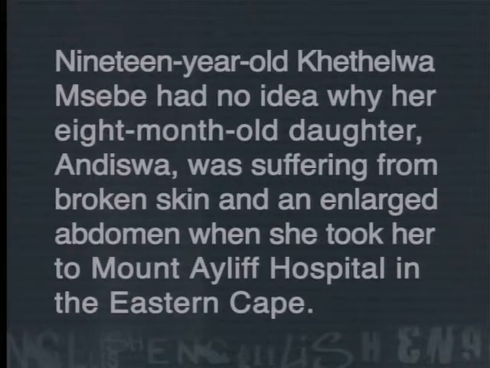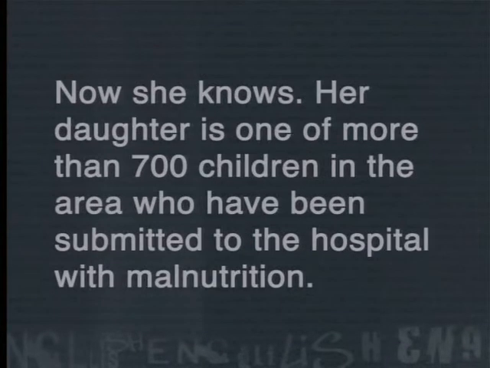19-year-old Katelwa Masebe had no idea why her 8-month-old daughter, Andisiwe, was suffering from broken skin and an enlarged abdomen when she took her to Mount Aleph Hospital in the Eastern Cape. Now she knows. Her daughter is one of more than 700 children in the area who have been admitted to the hospital with malnutrition. This article appeared in the Sunday Times.